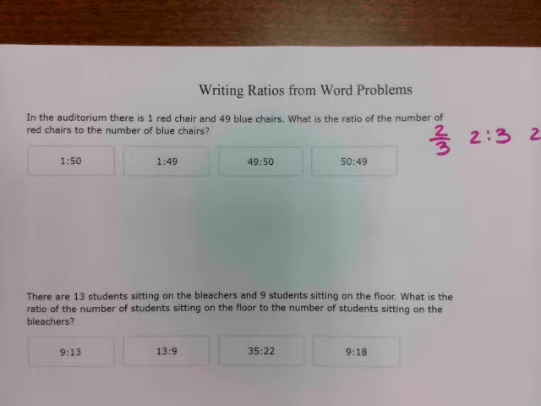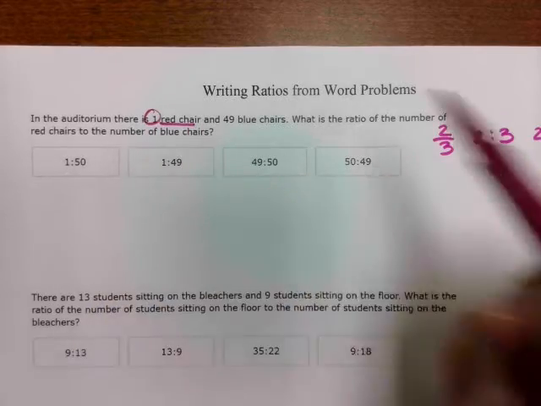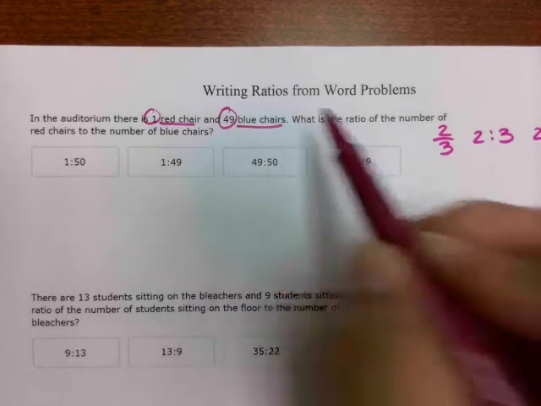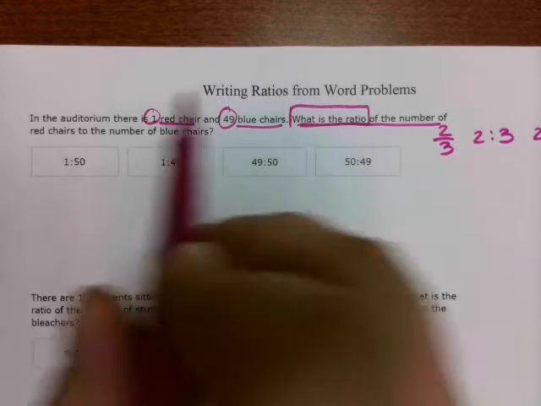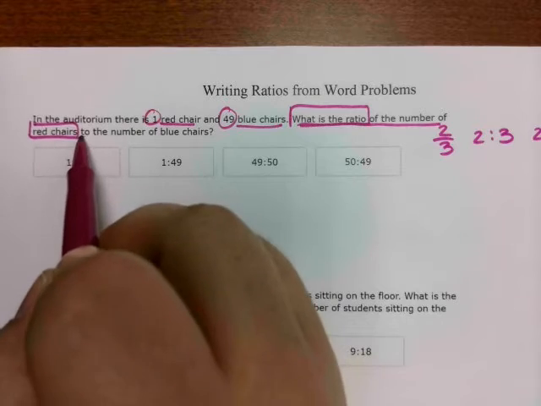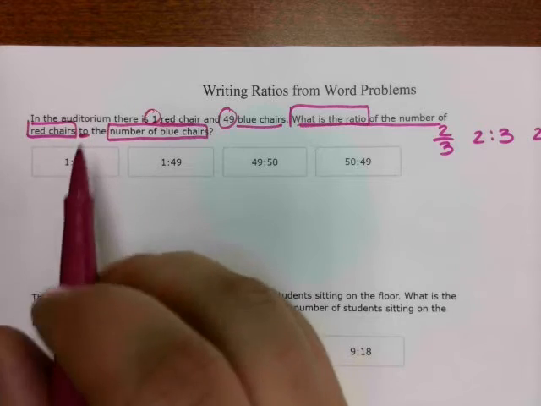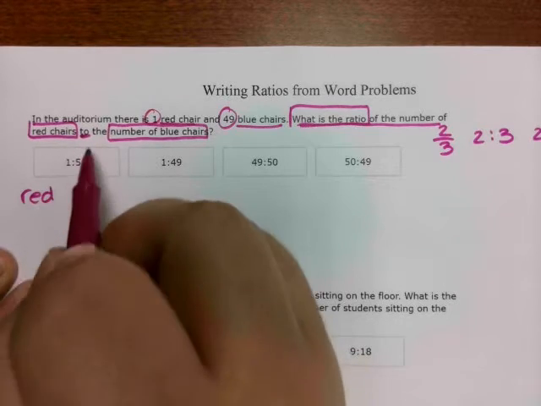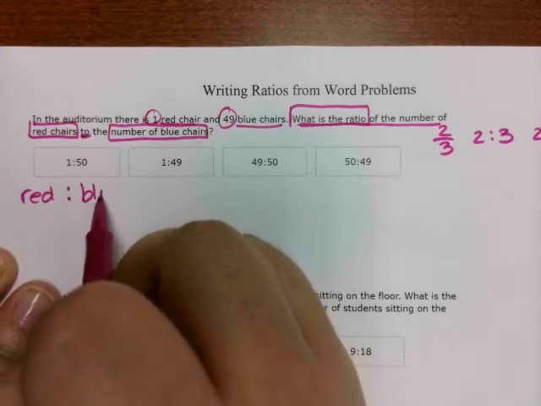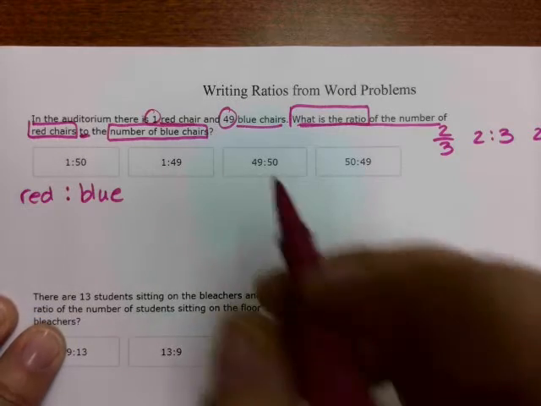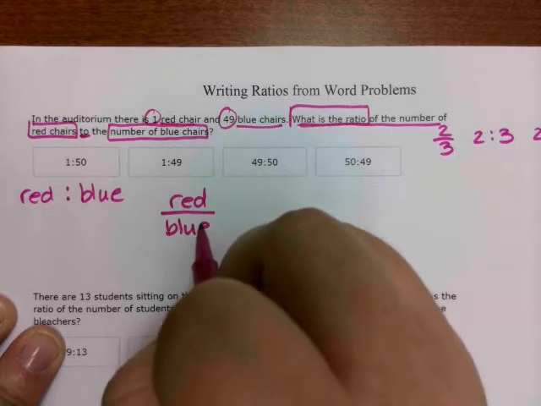But let's get started. All right, so the first one says, in the auditorium, there is 1 red chair and 49 blue chairs. What is the ratio, so we're finding the ratio, of the number of red chairs to the number of blue chairs? So right here is my ratio. We want a ratio of red to, I can put my colon, red to blue. That's what my ratio needs to look like. But I'm going to write it as a fraction, just because I think that's easier to look at in my personal opinion. You don't really need to.